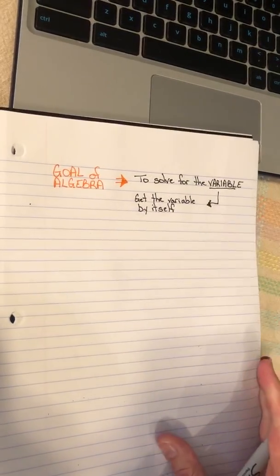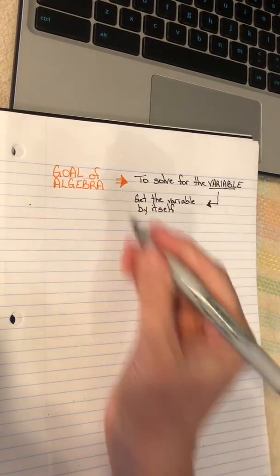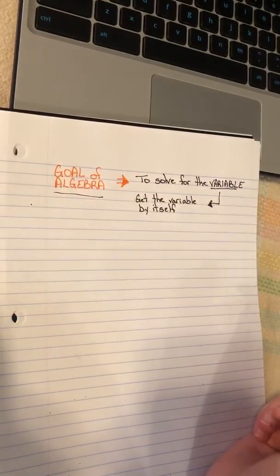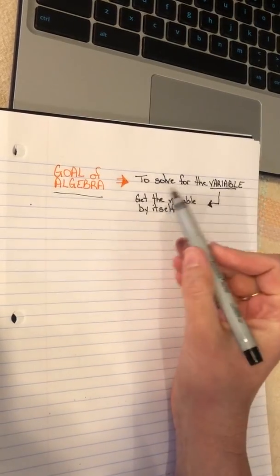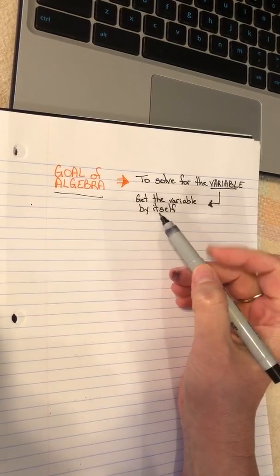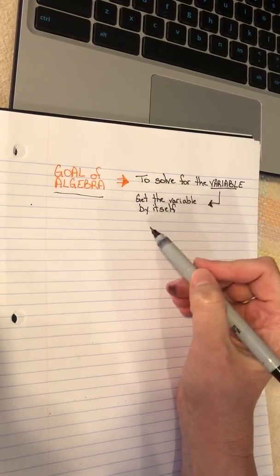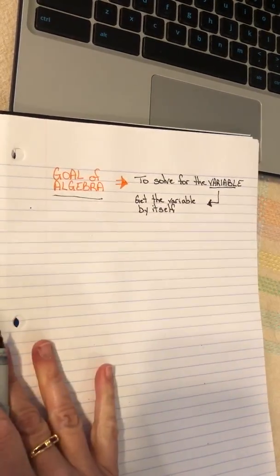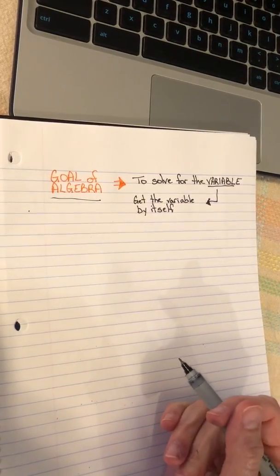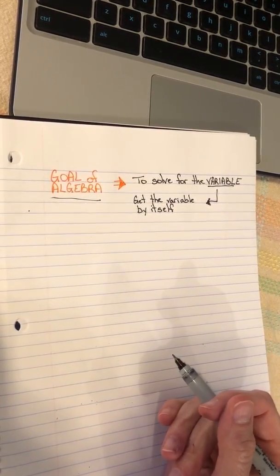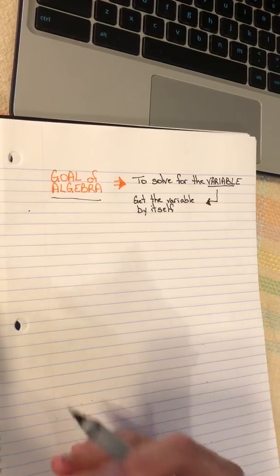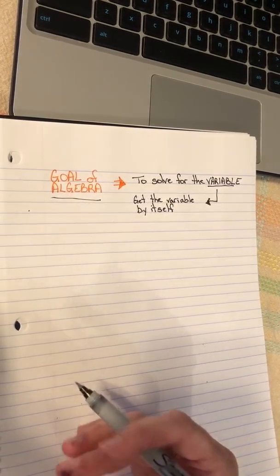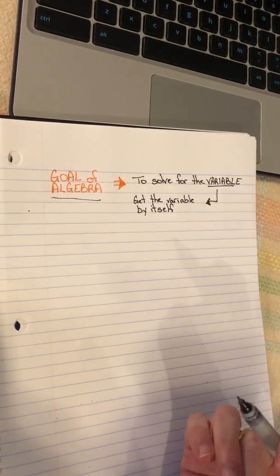What we are practicing today is the major goal of algebra, which is to solve for the variable, which means that we want to get the variable all by itself. Today I'm going to be giving you 10 practice problems where we're using addition and subtraction in the equation to get the variable by itself.